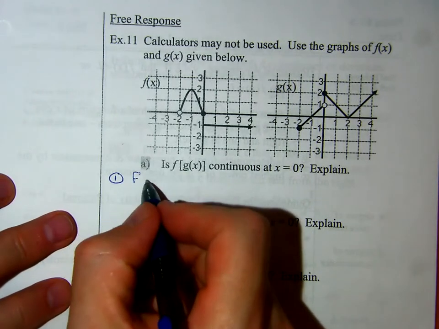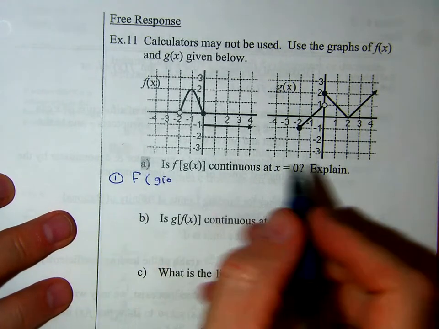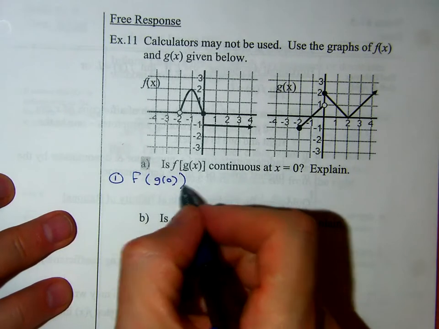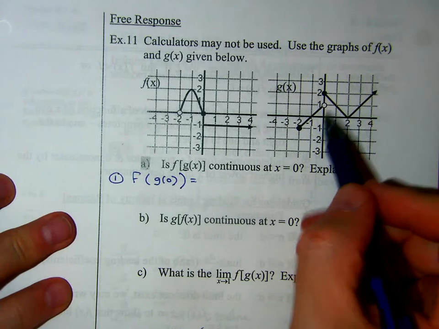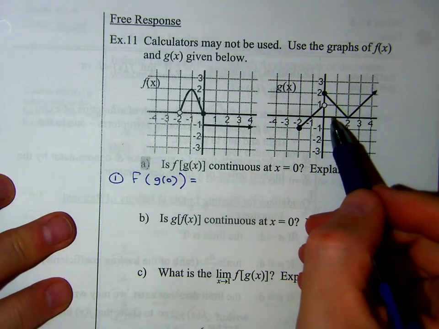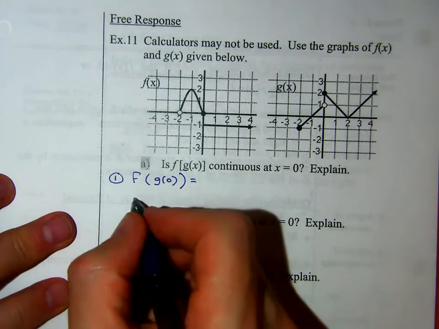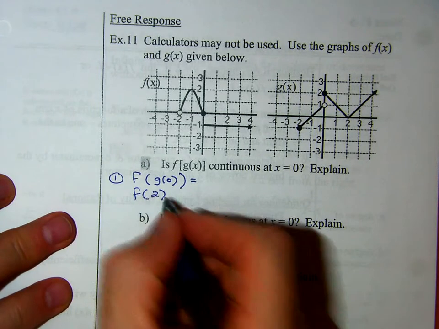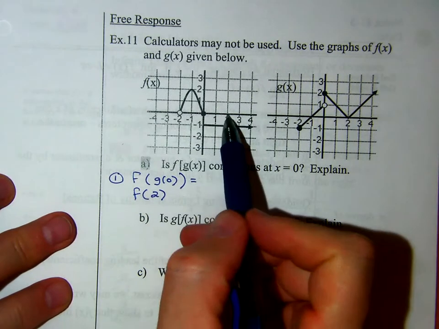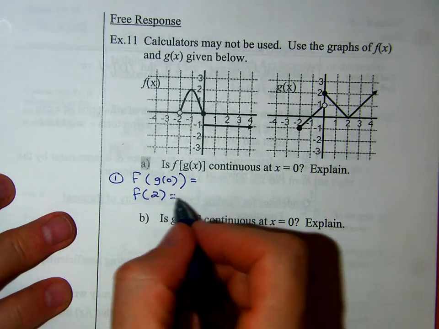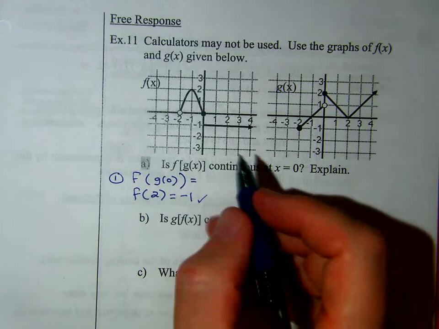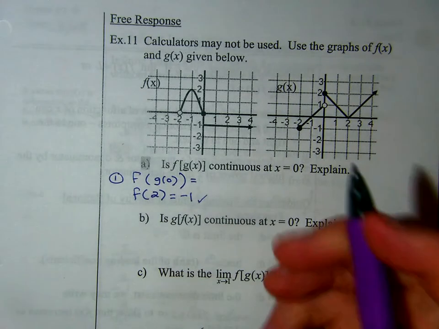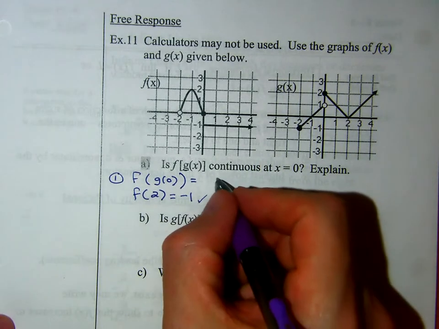So f of g of 0, what do we have there? g of 0 is 2. So that's going to be f of 2. Then we come over here, f of 2 is negative 1. So it exists. That's the first check.